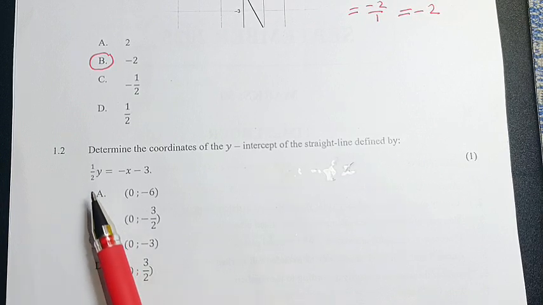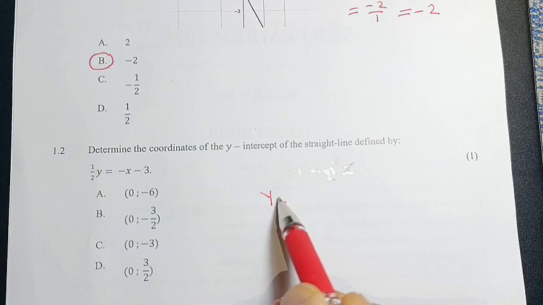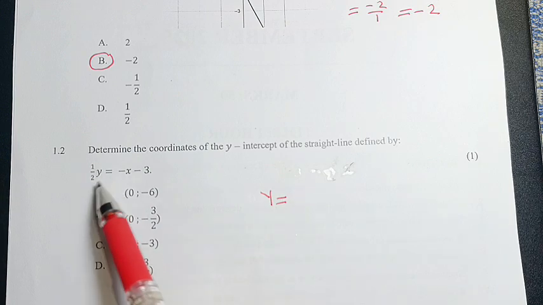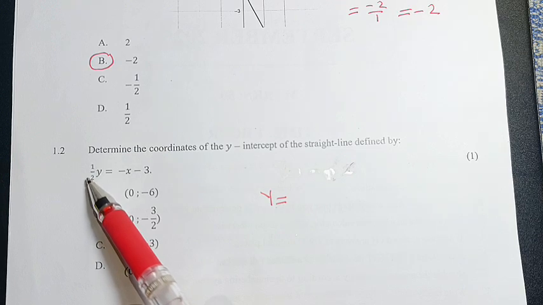We need to isolate y. So y is going to be equal to, we have to divide both sides by 1/2. When you divide 1/2 by 1/2, this cancels.